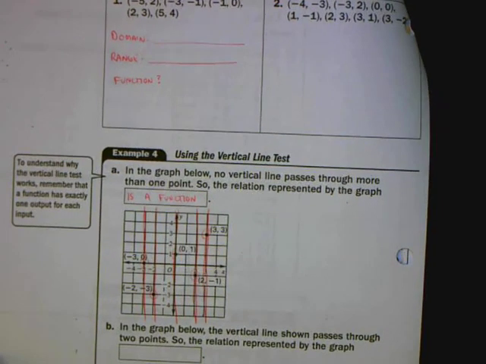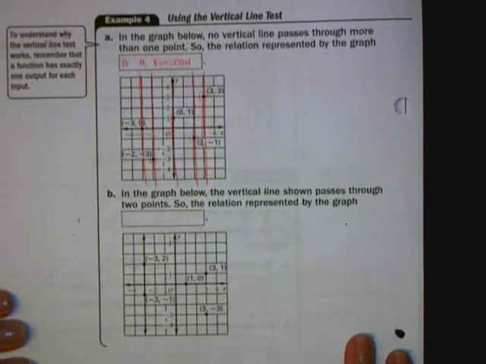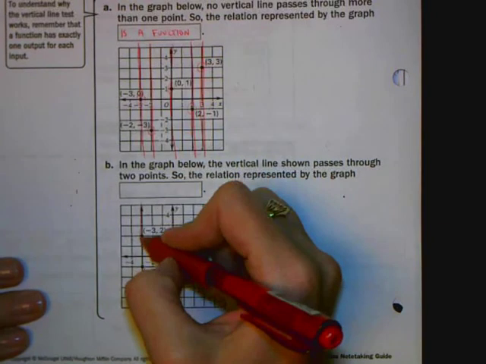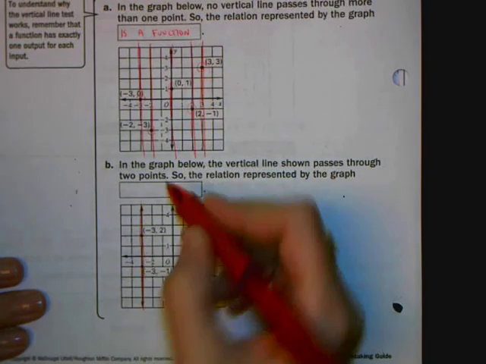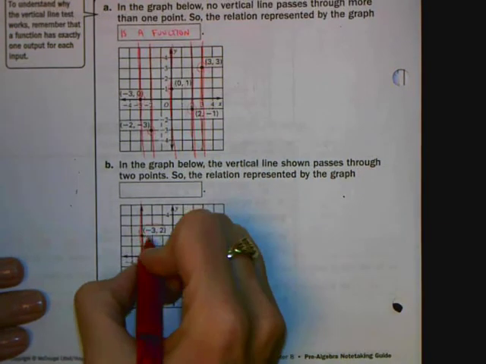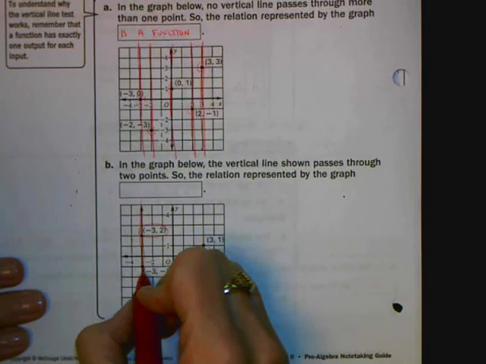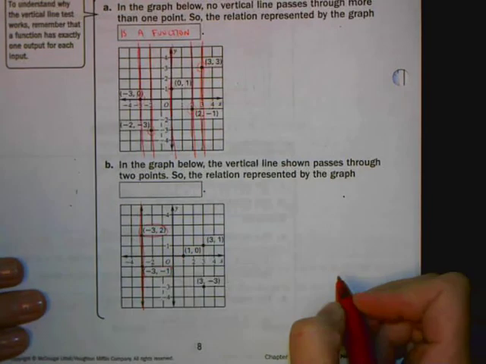Why does this work? Well, let's look down at example B here. The first line that we would draw through this goes through 2 points, -3, 2 and -3, -1.